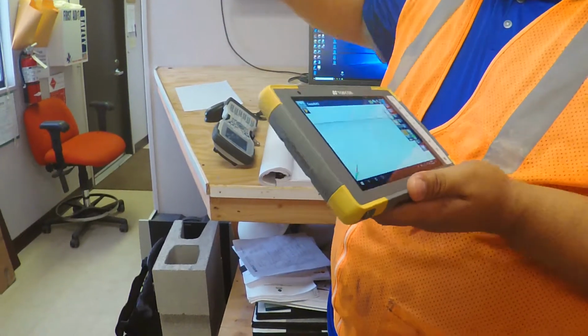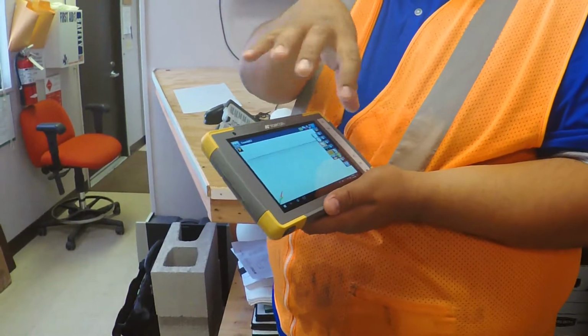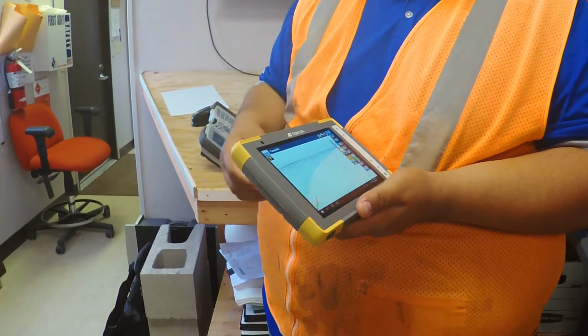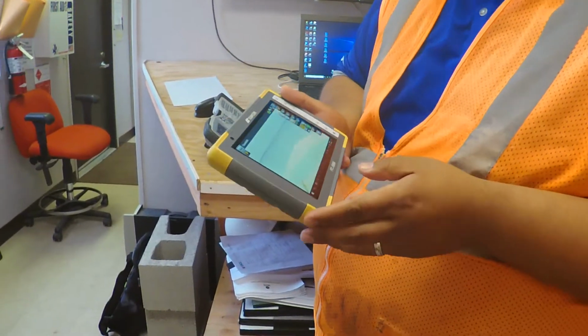If you had an actual 3D surface of, say, the stockpile, you would see it on there as a triangle mesh. Yeah, so I could visualize the whole job site and see what everything is and where they're at. Yeah, exactly.